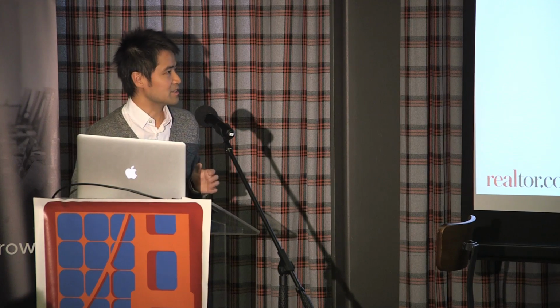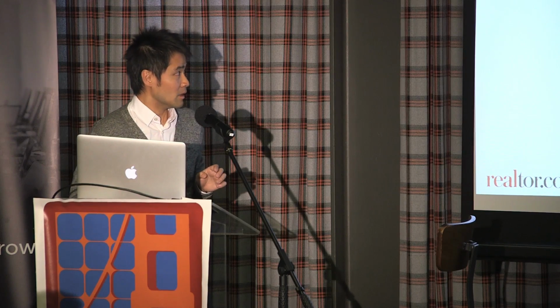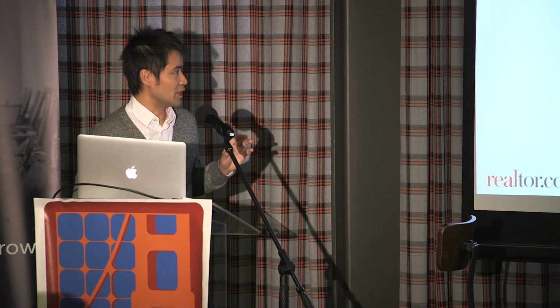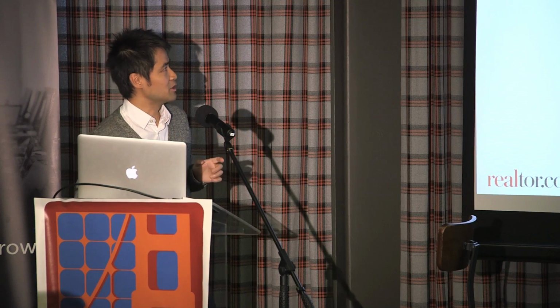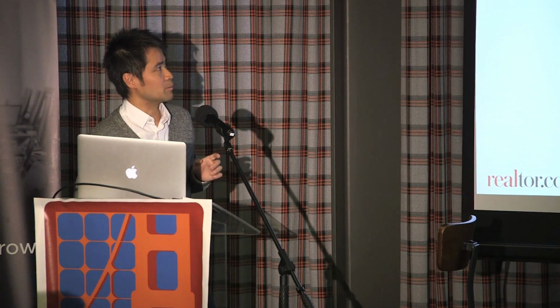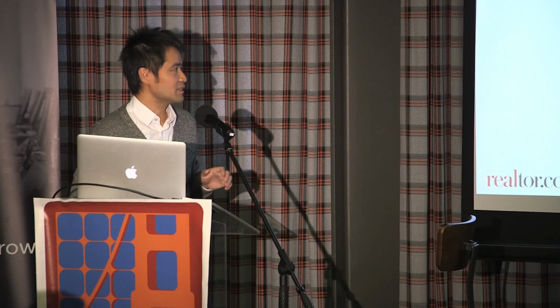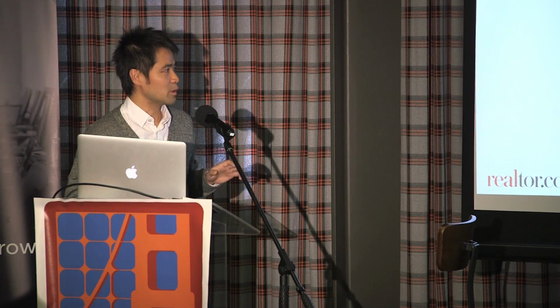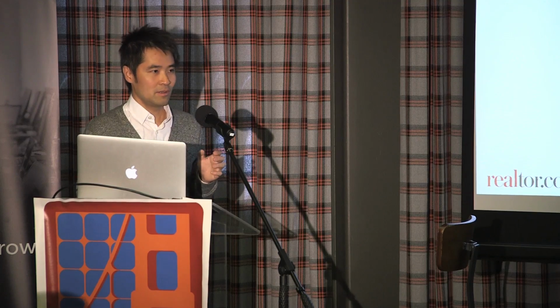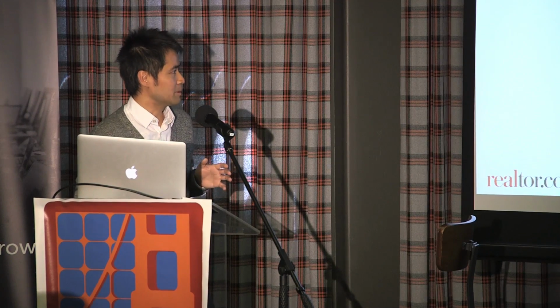So the next thing is we want to solve that low exposure problem. The way we solve it is we try to incorporate what we have in the local page directly with the property listing. So when you search for properties, you can see that everything about the neighborhood also shows up along with the properties on the map.